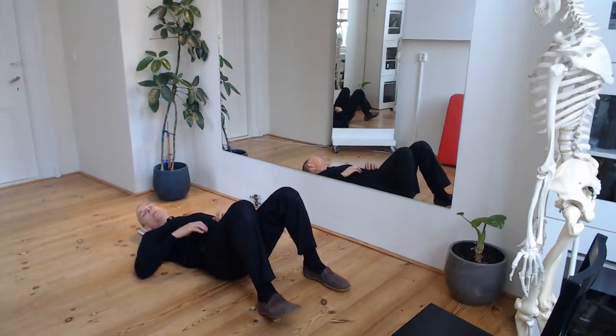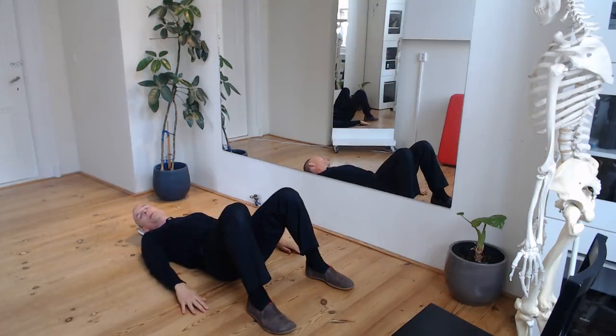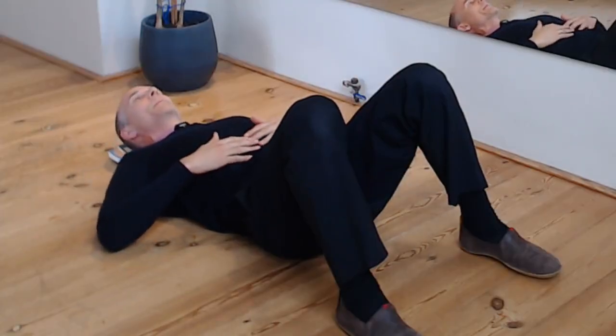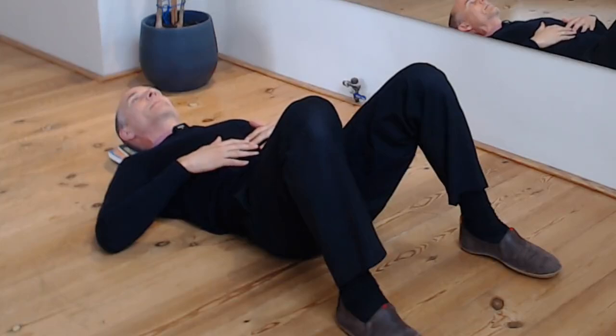The knees are bent, the feet are flat on the floor. The hands are either resting on the rib cage or resting on the floor, as you prefer. Take a moment to let your body settle. Try not to hold anything in place.